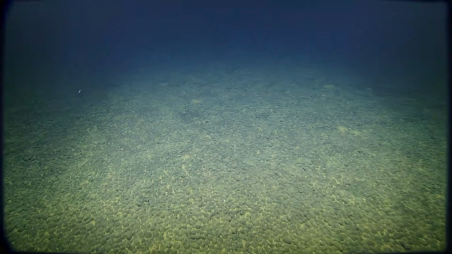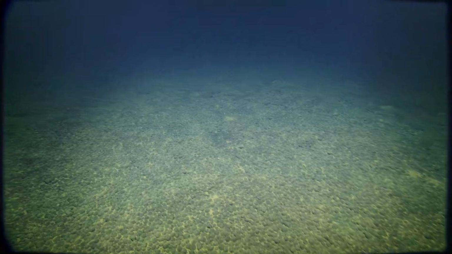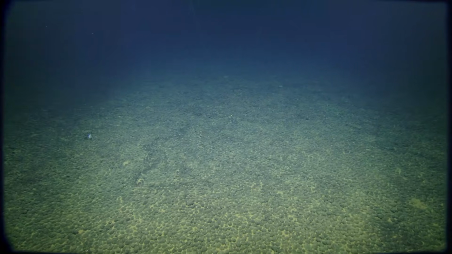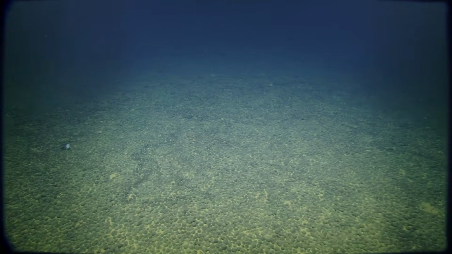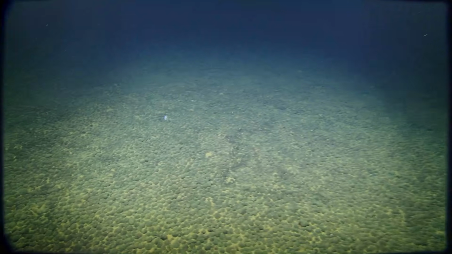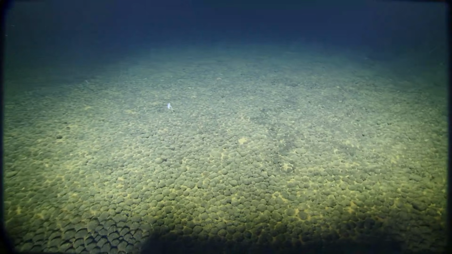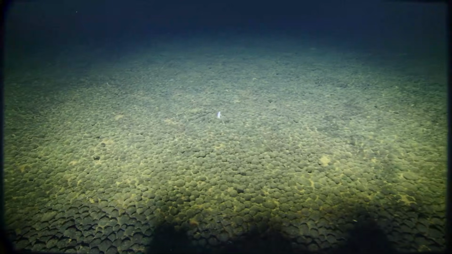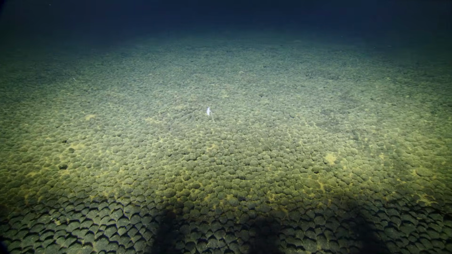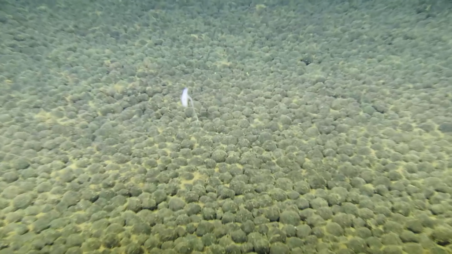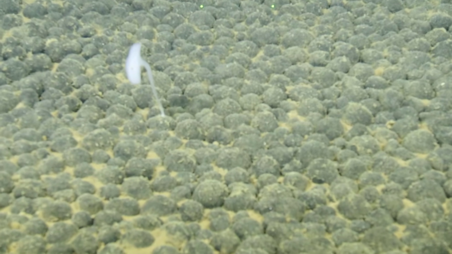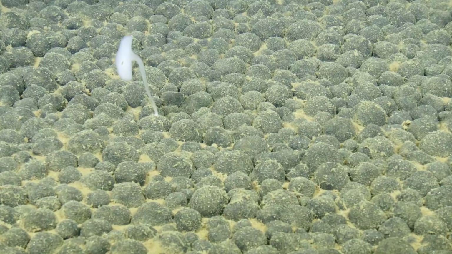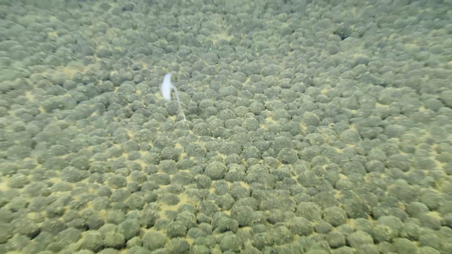Can we swing to port? That's a cast. Let's just check that quickly if it's not too much trouble. Okay. Okay, we'll zoom in. It's a sponge. Unusual type. In good condition, but no cleaner that I can see. Thank you. Okay, we'll come wide.